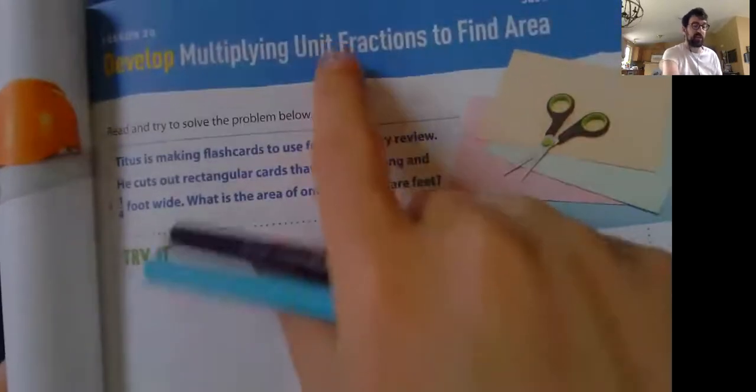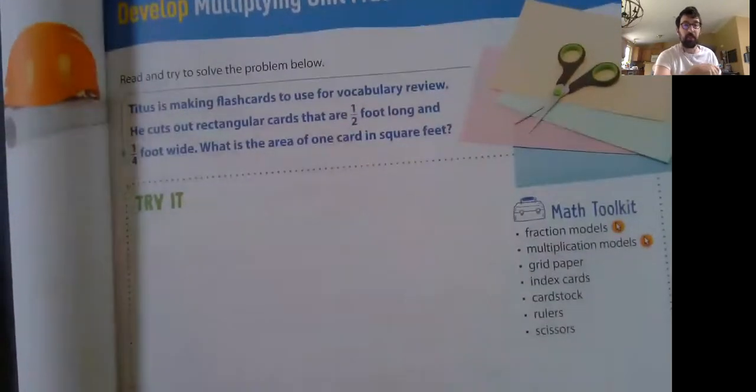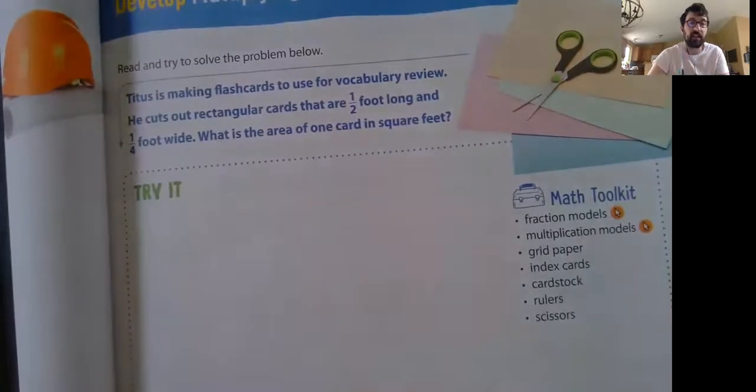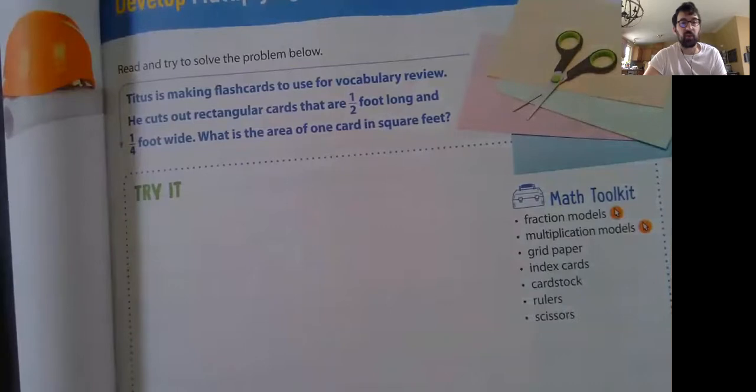Multiplying unit fractions to find area. It says Titus is making flashcards to use for vocabulary review. He cuts out rectangular cards that are 1/2 foot long and 1/4 foot wide. What is the area of one card in square feet?